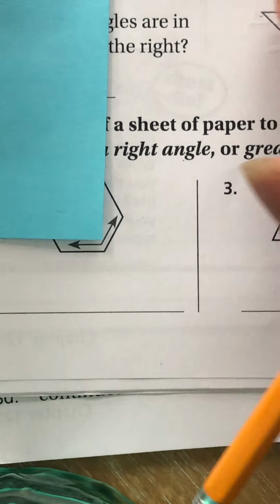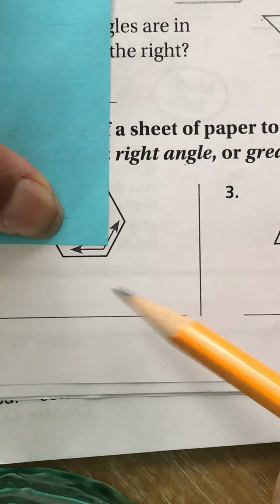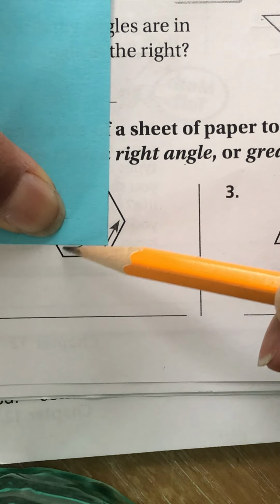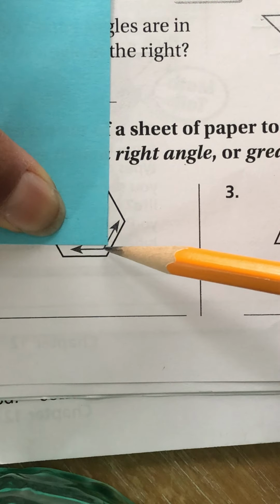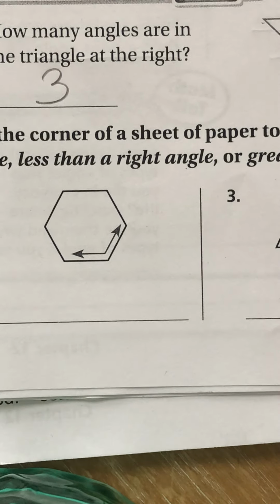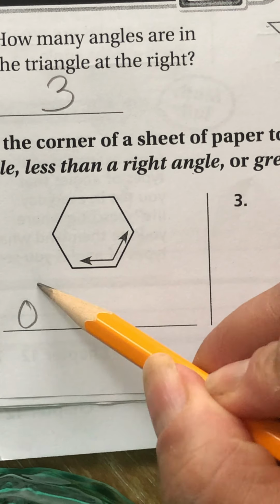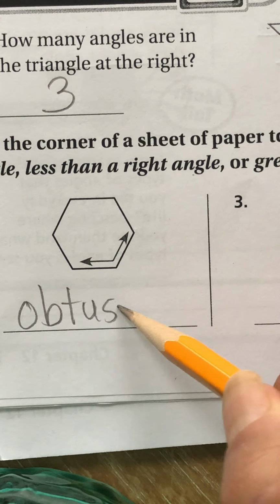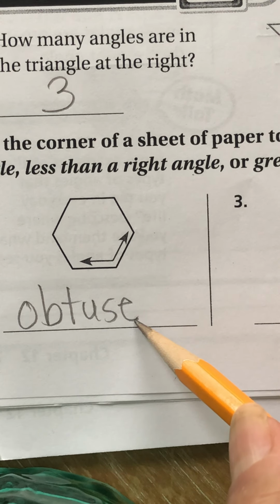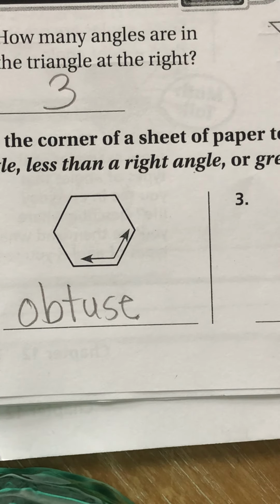Because it doesn't fit exactly in. You have a vertical line and a horizontal line. It fits the horizontal, but not the vertical. It's a little bit wider. So what would we call that? Obtuse. We're not going to write that whole term greater than a right angle. We're just going to write obtuse. All right. Now I'm going to go to number 3.